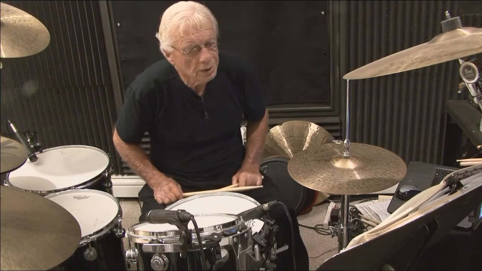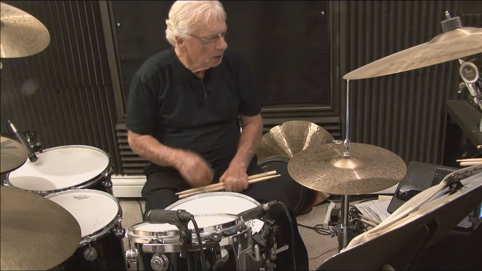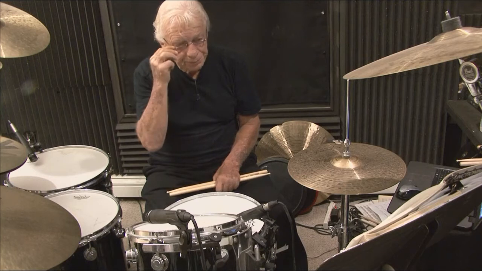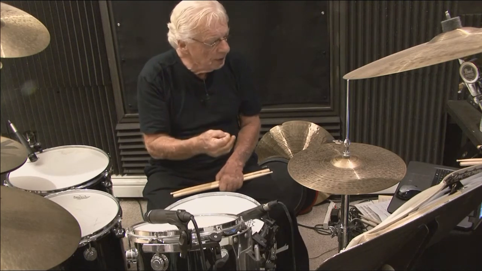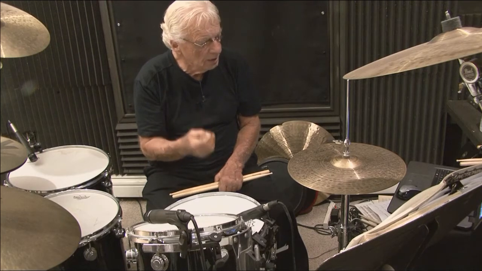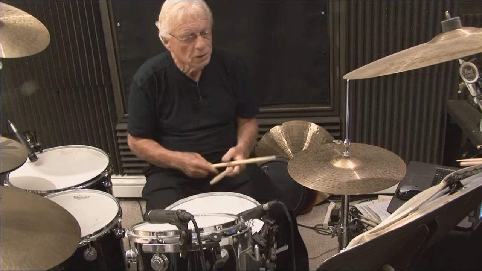All right, we're going to take number 9 this time. Number 9, the bass drum is on the E and the da of 1, the E and the da of 3. Nice and easy.